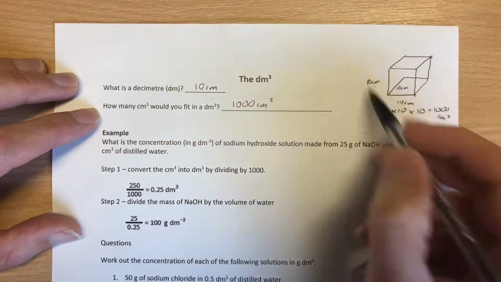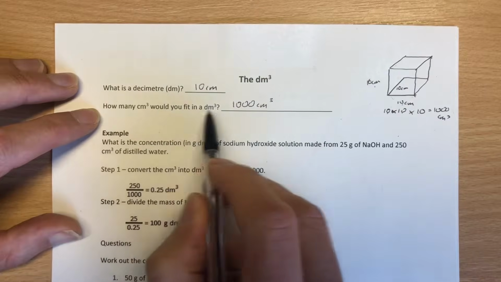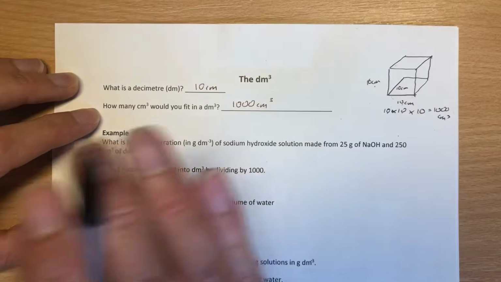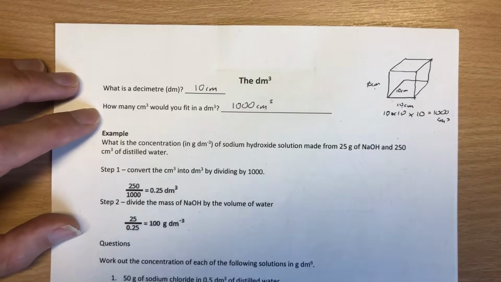Now, if you don't understand this bit over here, that's fine, but you have to learn that there are 1,000 centimetre cubed in a decimeter cubed. You have to learn that because these concentration calculations are impossible if you don't know it.